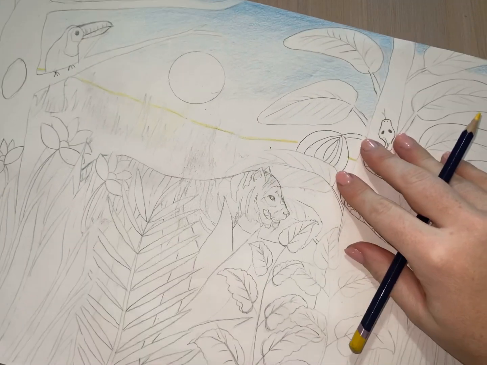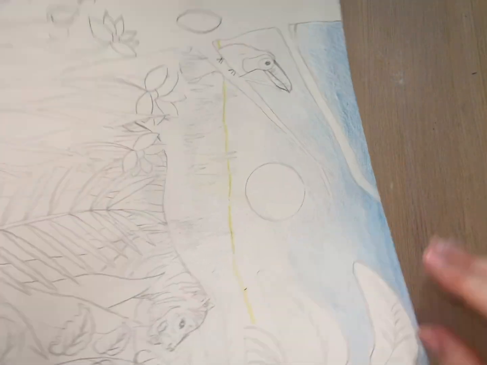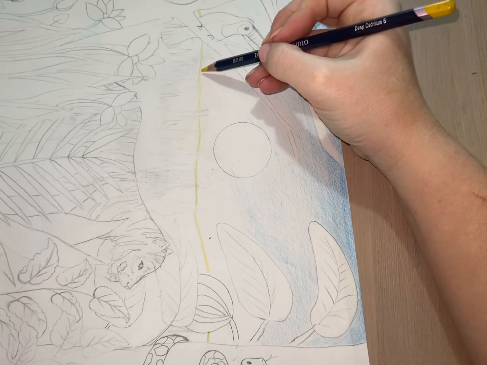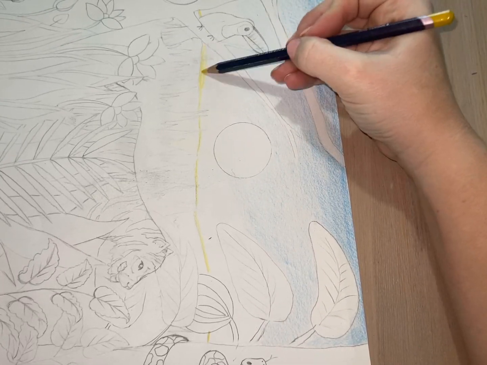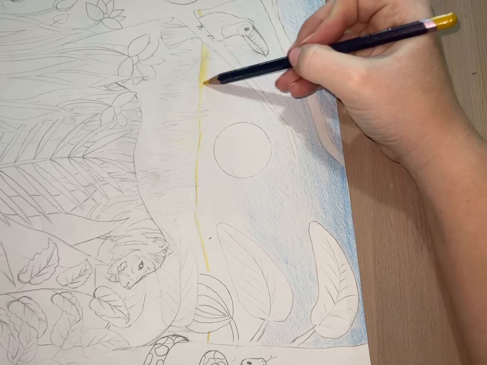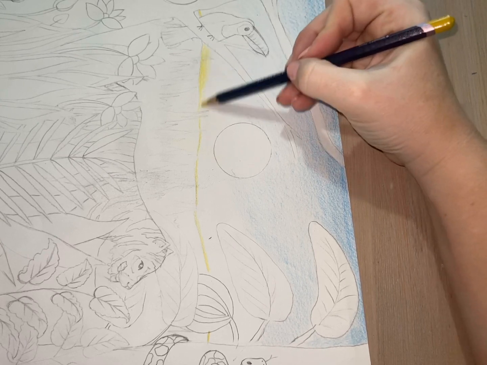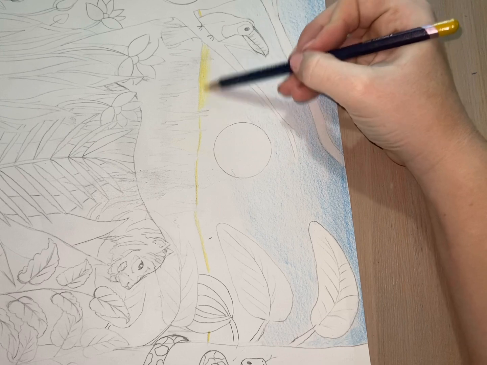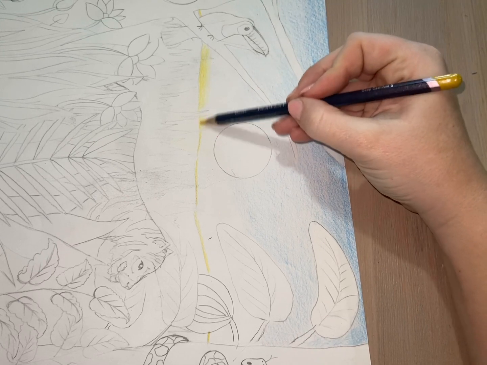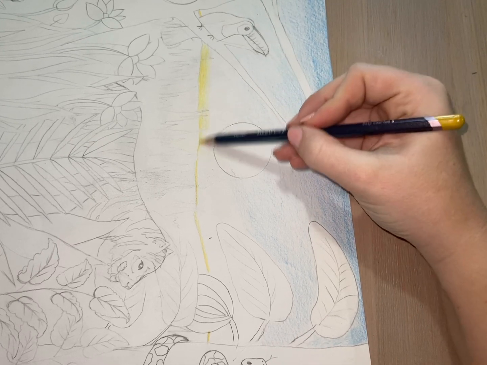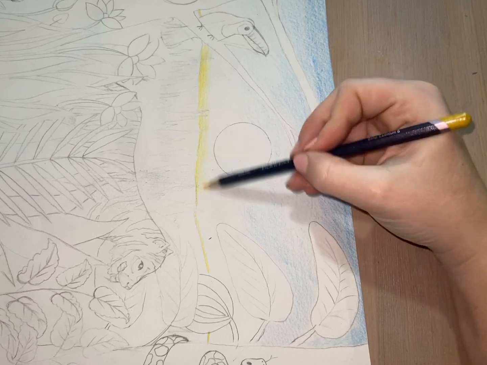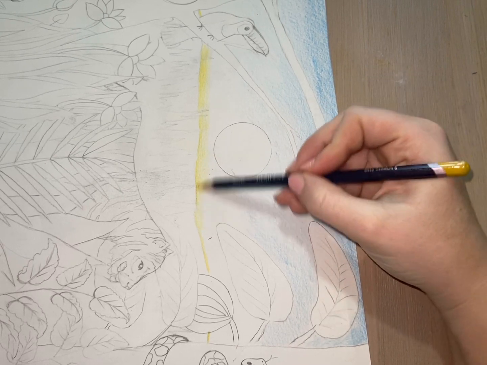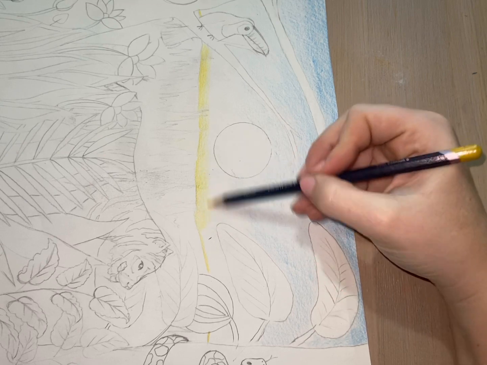Okay. And now I actually find it a lot easier to turn the page sideways at this point because it helps with the pressure. And I'm going to do a similar thing to what I've just done with the blue, with the yellow, sorry. So I'm just going to do circular motions and bring it up slightly. If you go over any of the grasses, please do not worry because the grass will be green, which will easily go over the yellow.